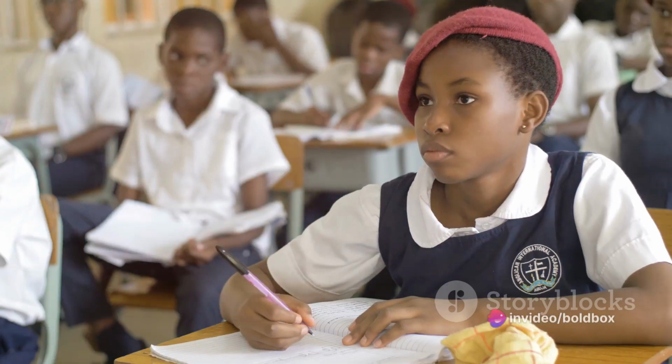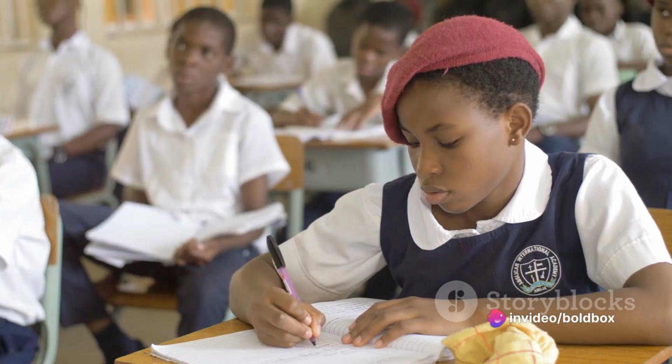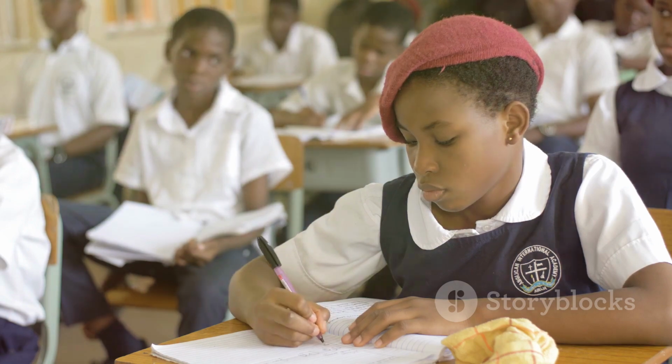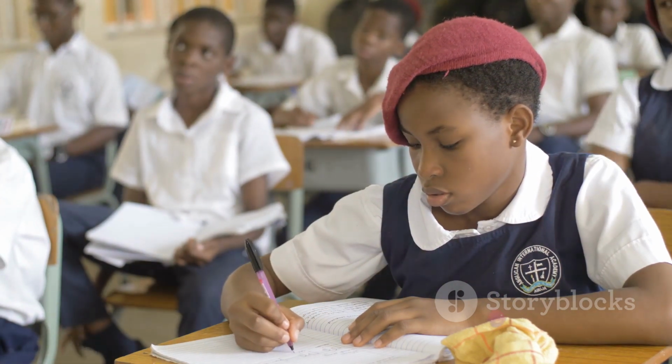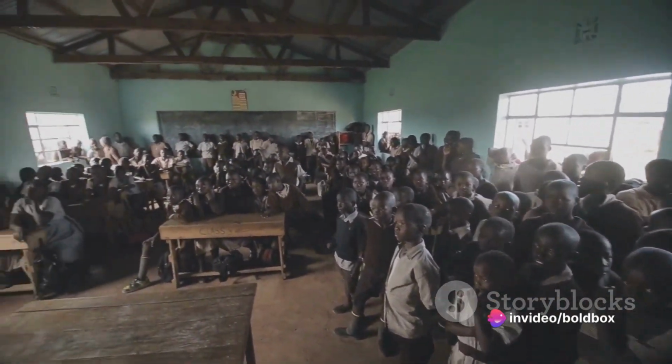The Bantu Education Act was more than just a law. It was a tool used to perpetuate inequality and division. It was a reflection of the apartheid government's agenda, an agenda that prioritized racial segregation over the pursuit of knowledge. This act set the stage for a deeply divided and unequal education system.